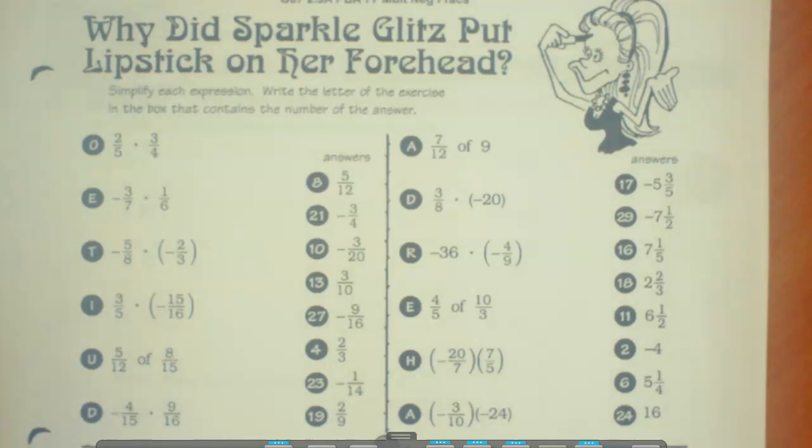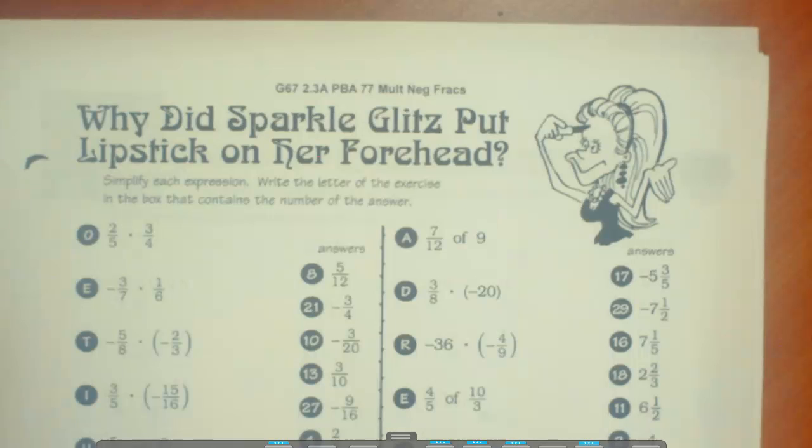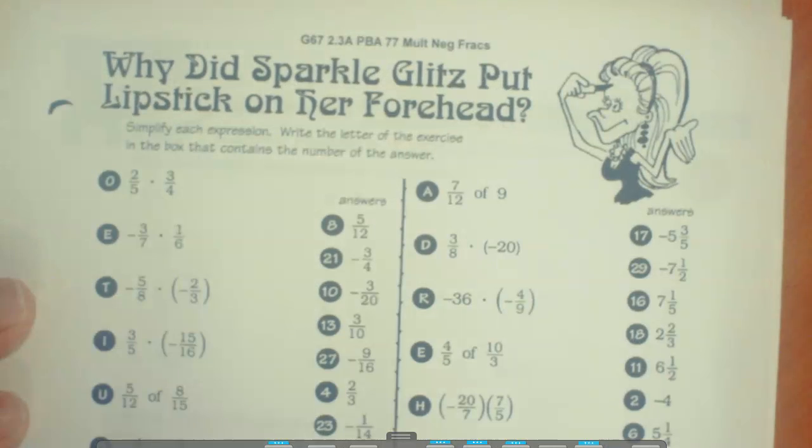Hello, this is a tutorial on good old G67 2.3a PBA 77. We're going to be multiplying some negative fractions today. I'll go ahead and do E here.